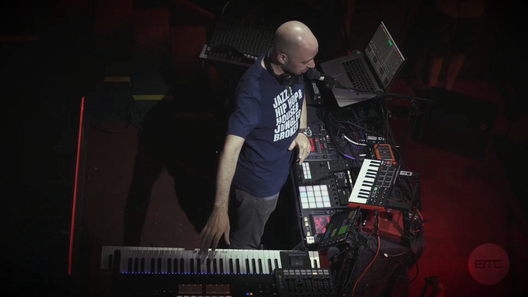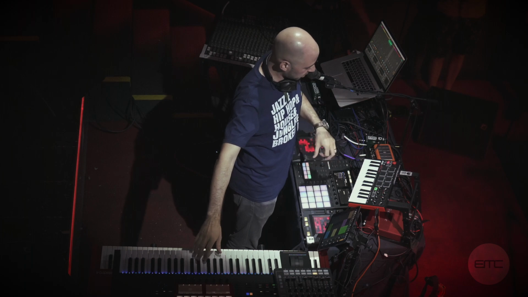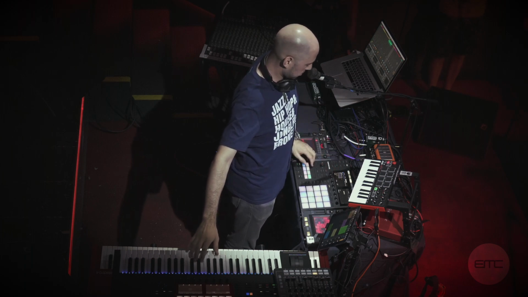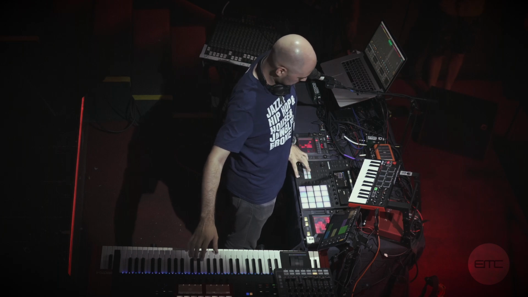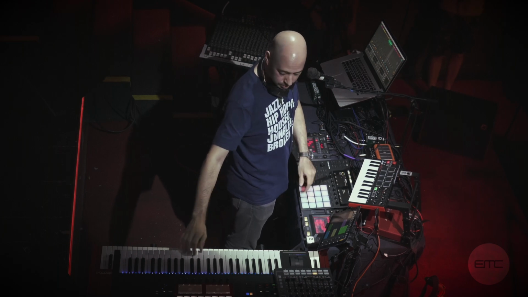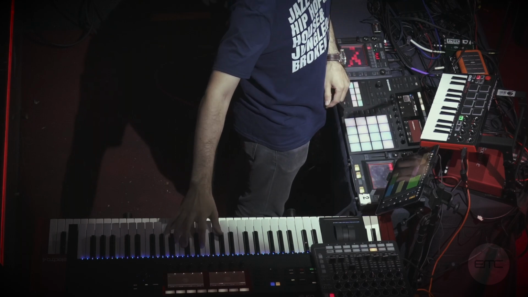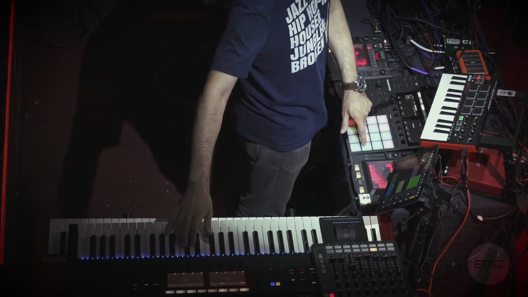The USB controller is basically, as I showed before, directly connected to a machine. So it's just whatever sound is on machine is going to be on the keyboard. Which is a really great immediacy for me as well. I think that's most of the pieces of gear here.